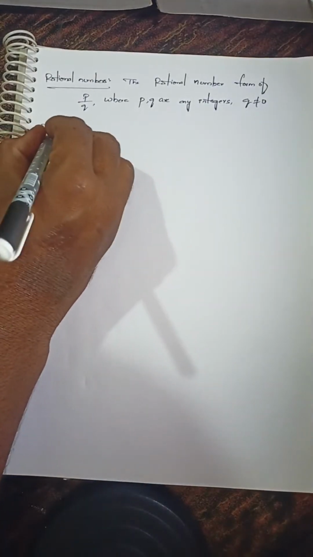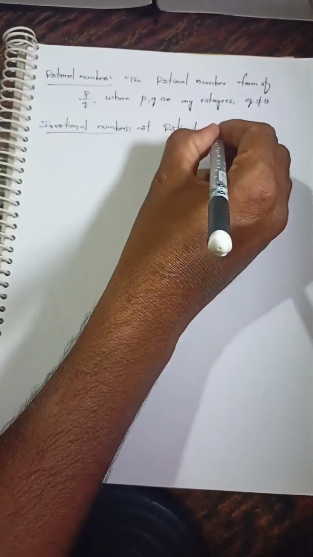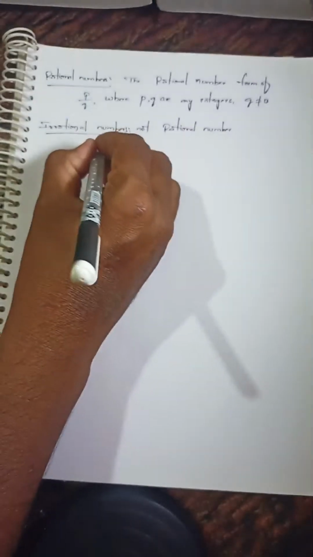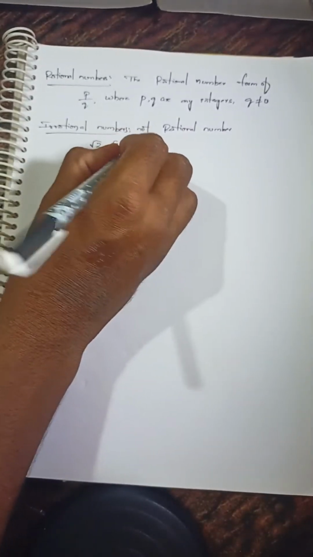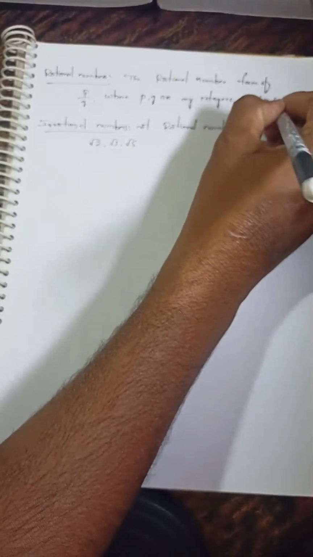Second one is the irrational number. The numbers which are not rational numbers are called irrational numbers. For example, root 2, root 3, root 5. We can write rational numbers like 1 by 3, 2 by 9 and so on.